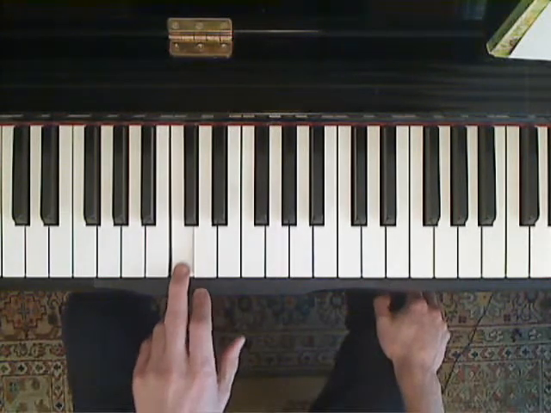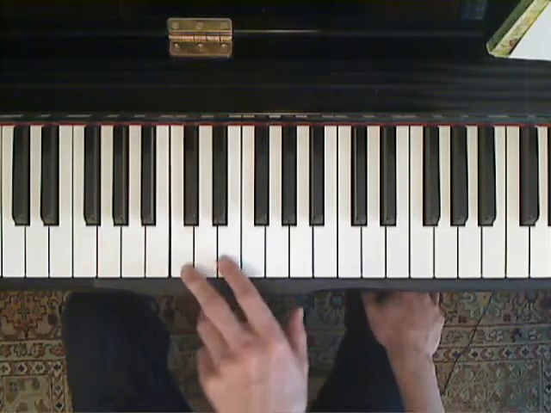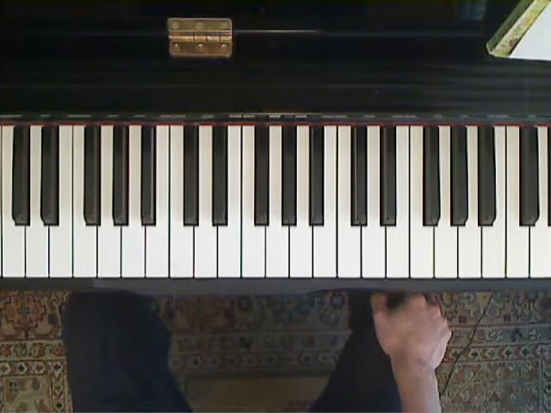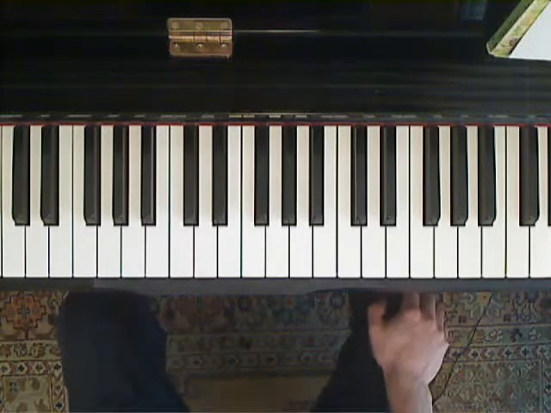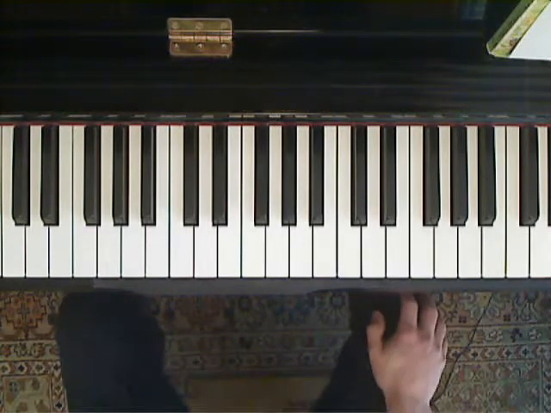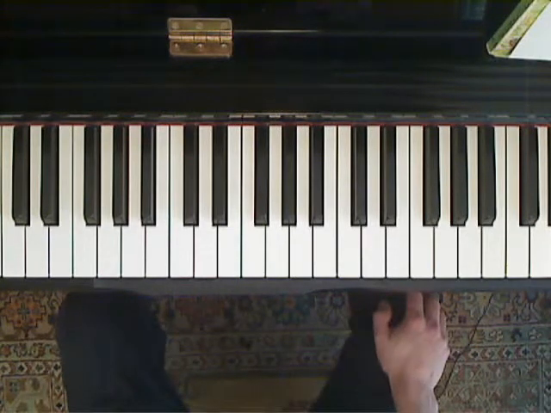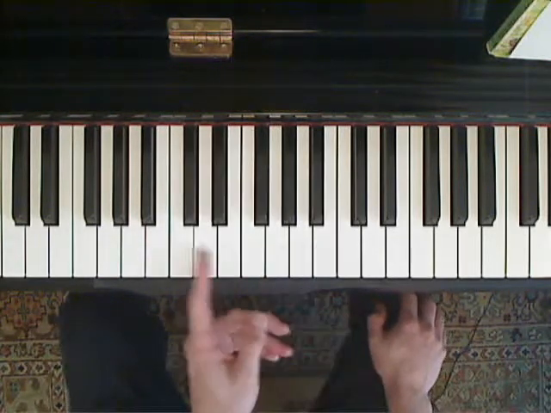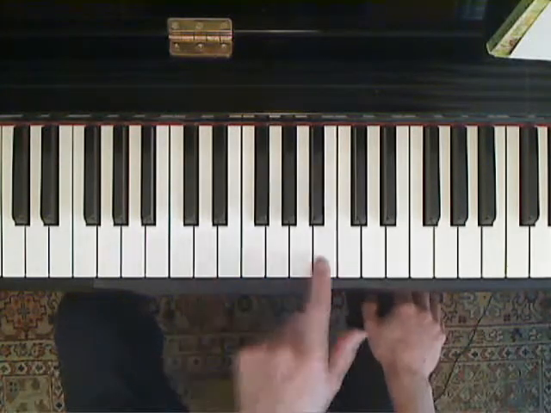Once we know how to find middle C, it is very easy to find all the other notes on the keyboard, because you only have to move by step, counting from one line to the next space, then to the next line, and so on. And the same also applies for the keyboard, when we have to find the corresponding keys.